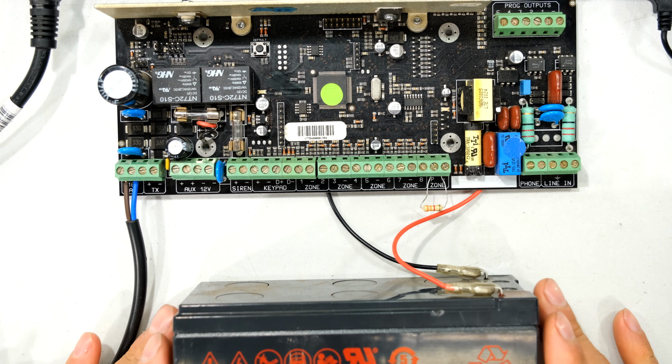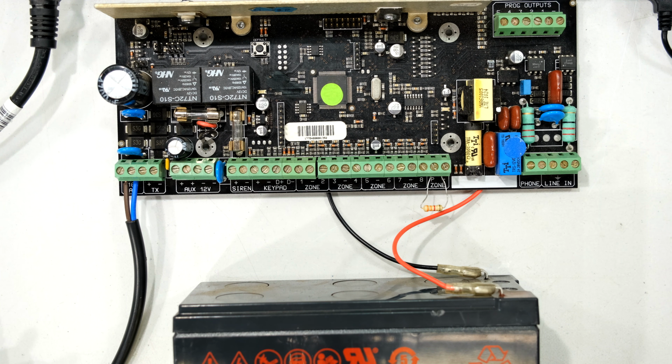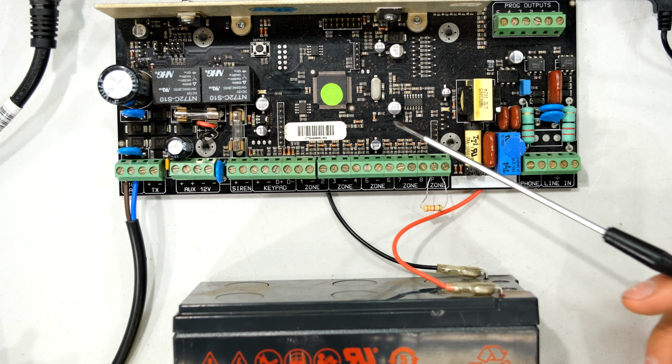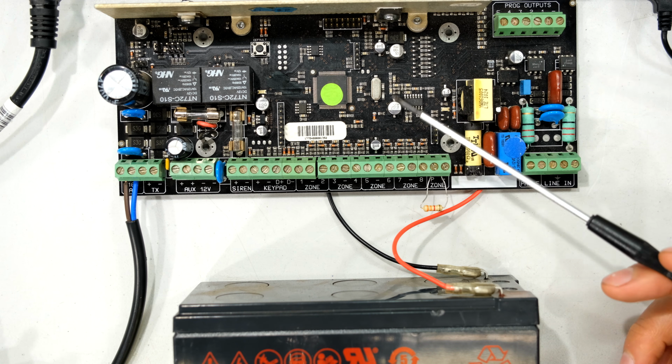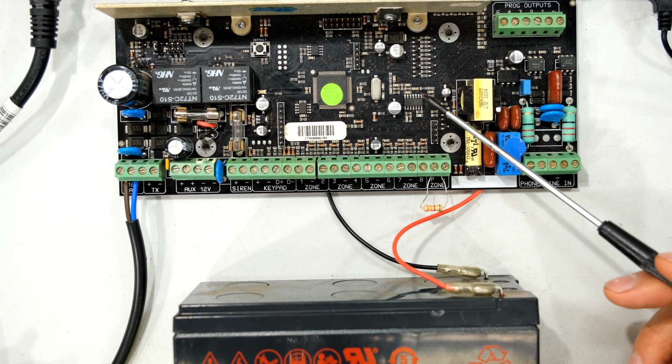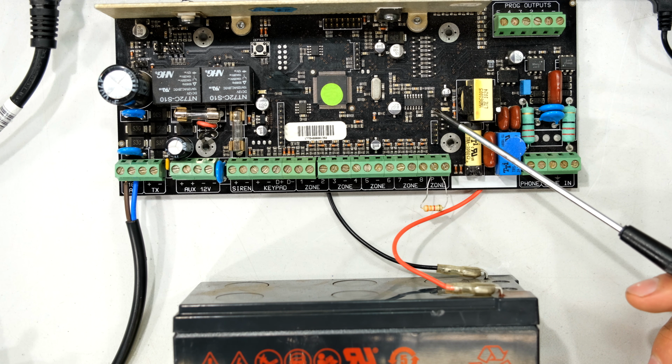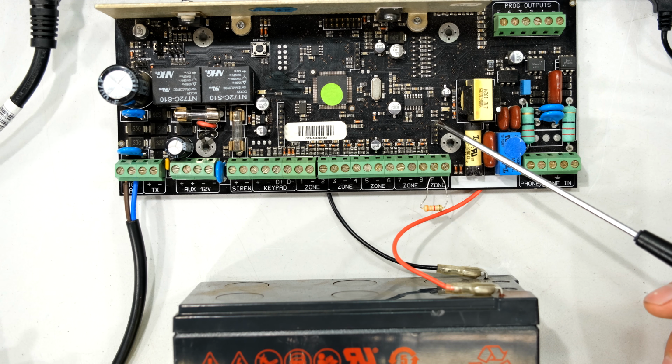Hi, in this video I'm going to demonstrate how to default your IDS alarm panel. When you default the alarm panel, it'll put all the factory values back to all the locations. It'll default the keypad IDs, but it won't default the event log. The event log will have an entry which says system default, so you won't lose the entire event log.